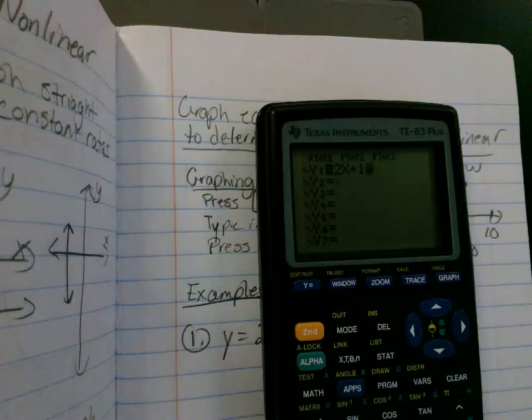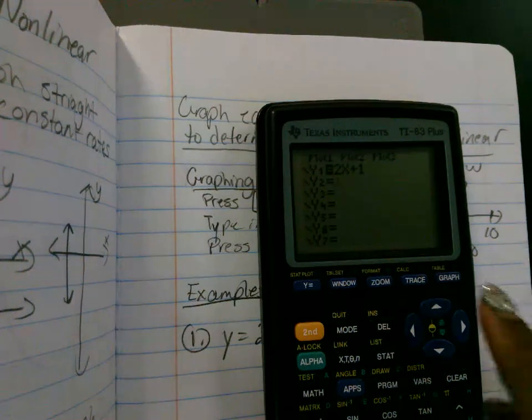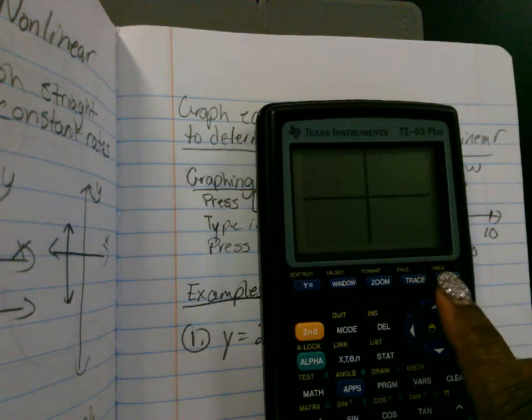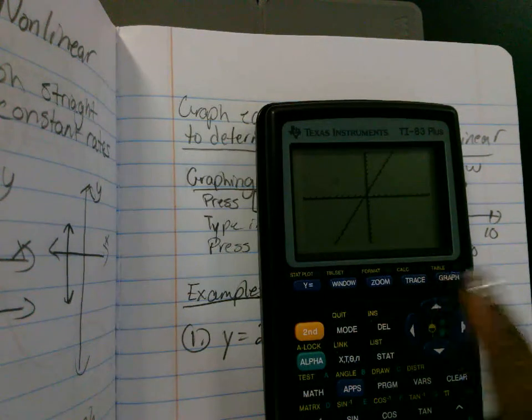You got it? Good. Very good. All right, now press the graph button. Very good, child. Press graph. Where is graph, Miss Reyes? Graph is all the way on the end right here. Press the graph button. All right, let's look at the line.